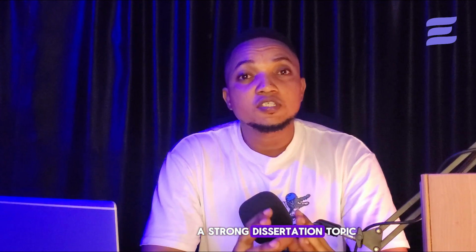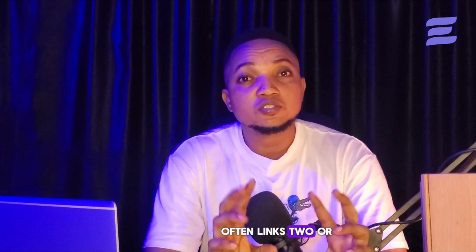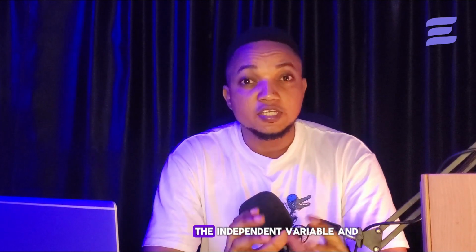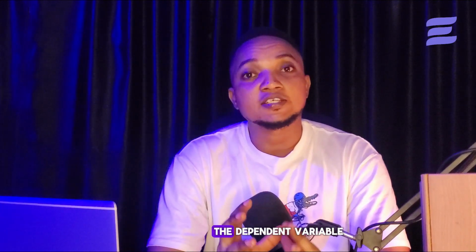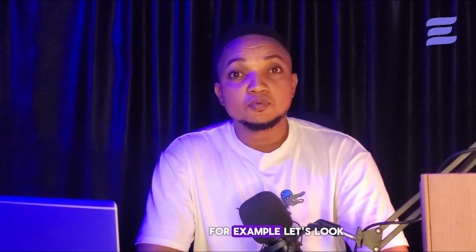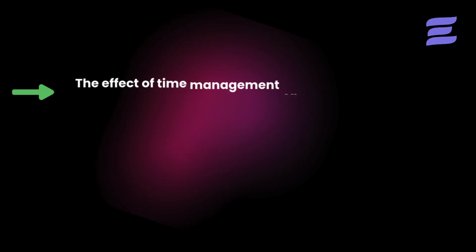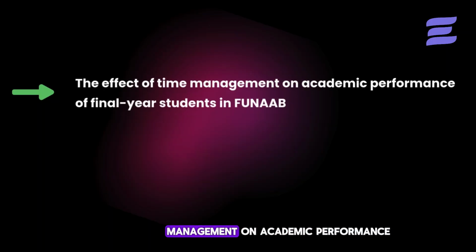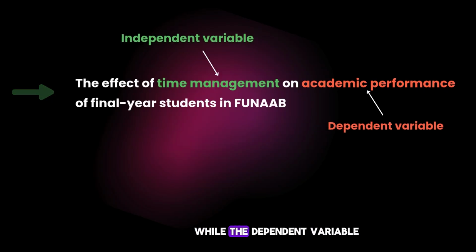A strong dissertation topic often links 2 or more variables, the independent variable and the dependent variable. For example, let's look at this research topic, the effect of time management on academic performance of final year students in FUNAB. The independent variable here is time management, while the dependent variable is academic performance.